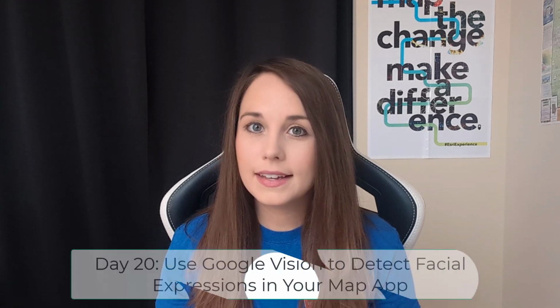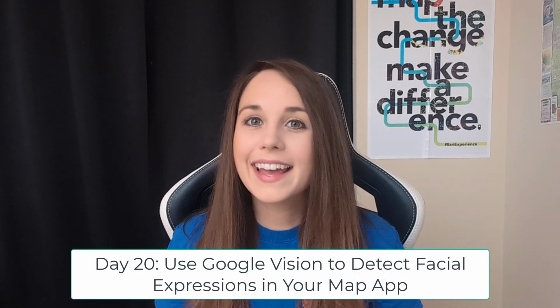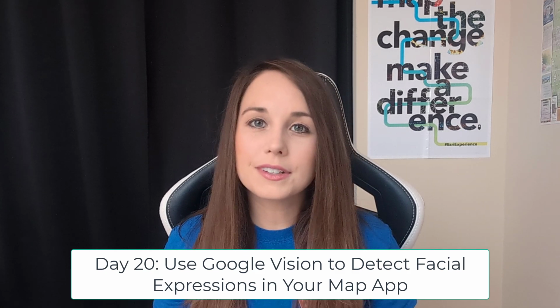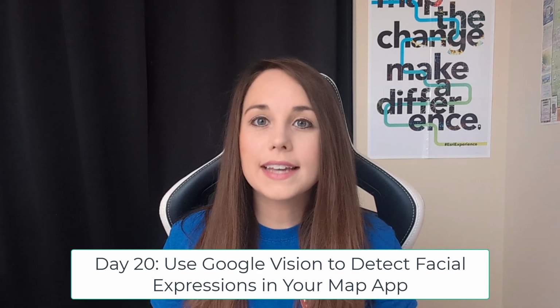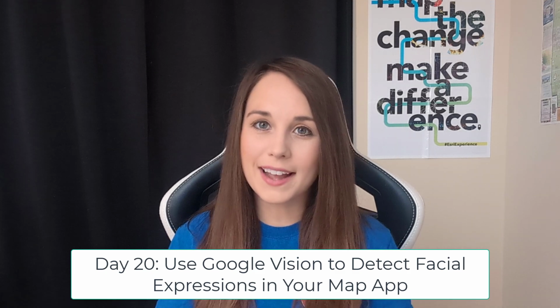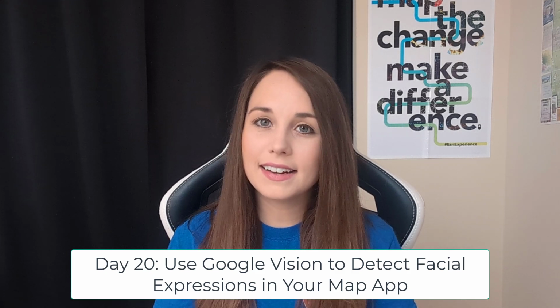Today I'm going to be guiding you through how to set up a webcam feed, capture your facial expressions, and detect emotions in real time. So using the Google Cloud Vision API, we are going to analyze emotions like happiness, sadness, anger, and surprise, and then place an icon on a map based on that emotion.